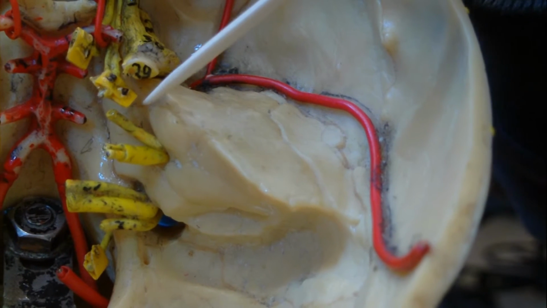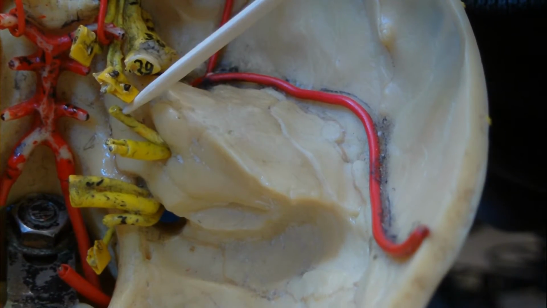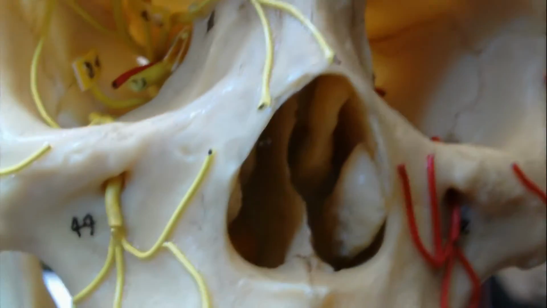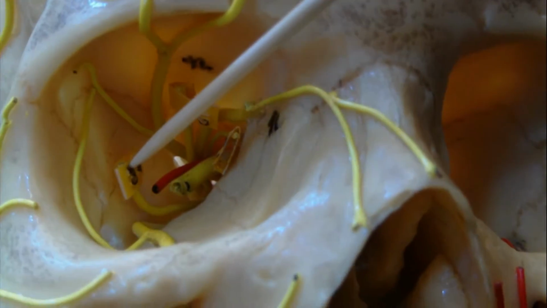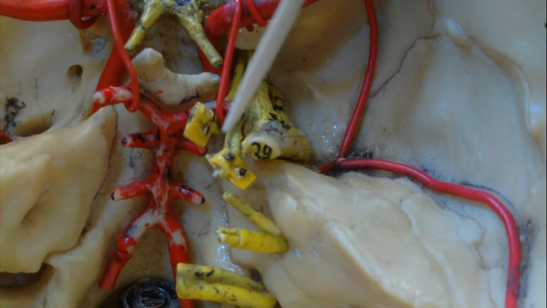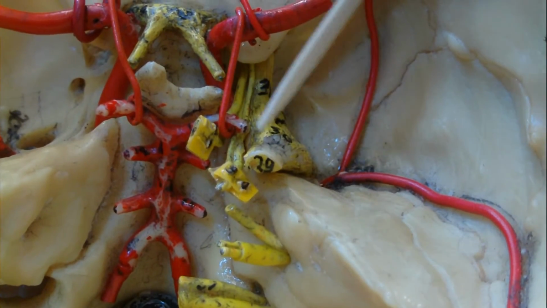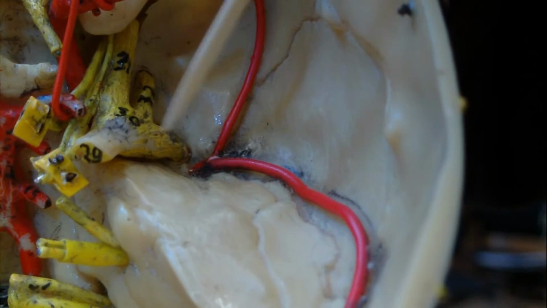And then right over here is your abducens nerve. Can you see it? This one right here is your abducens. So now we have the trigeminal. It has three branches that come off of it.